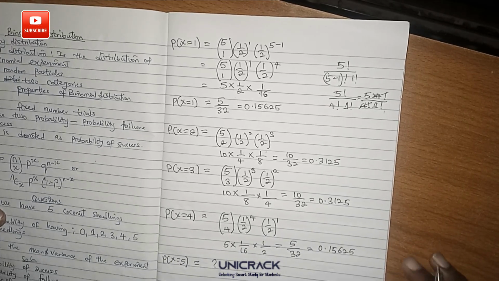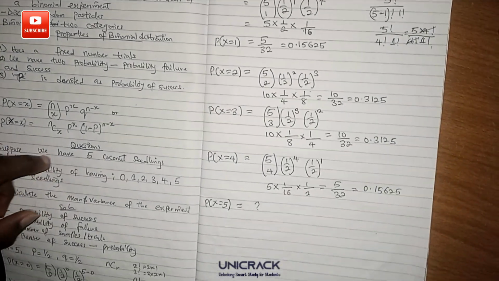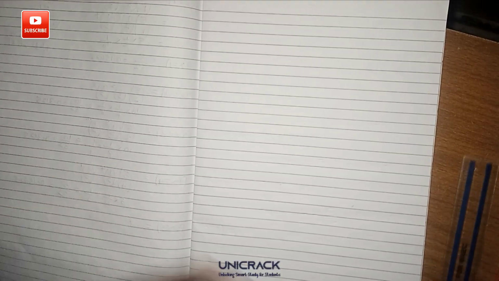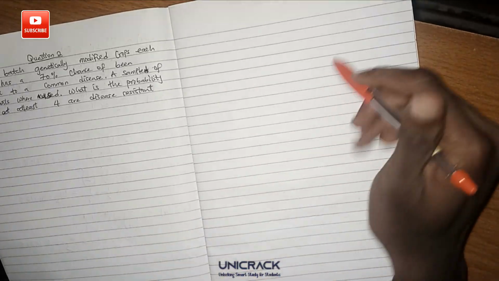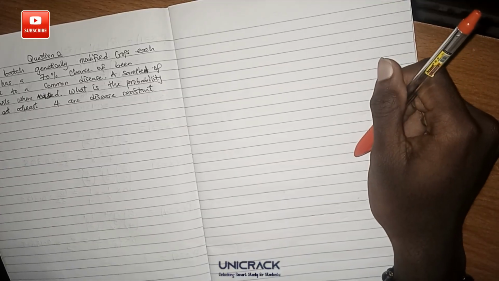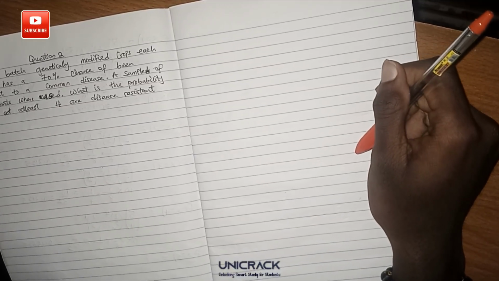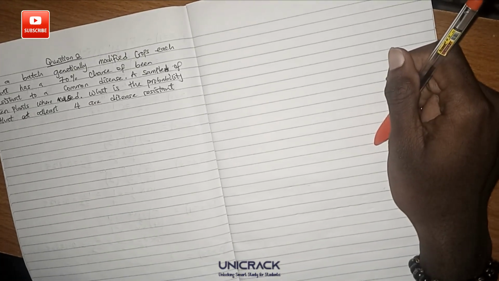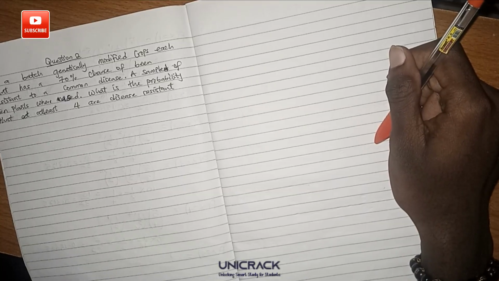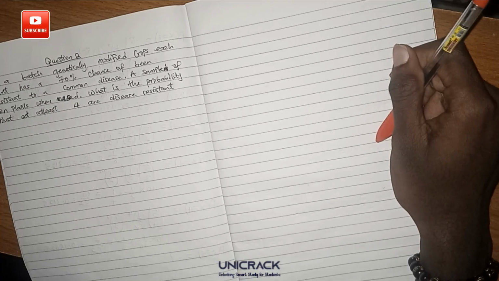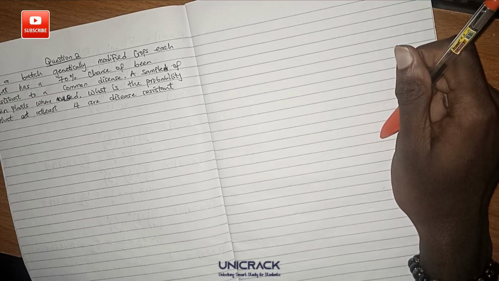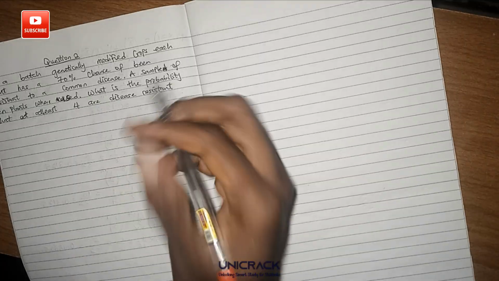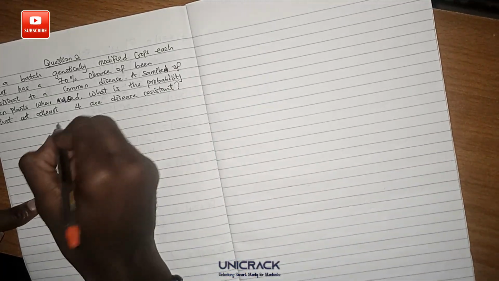So let's look at another question. So we have another question. Now in this question, we have that in a batch of genetically modified crops, each plant has a 70% chance of being resistant to a common disease. A sample of 10 plants were used. What is the probability that at least 4 are disease resistant? So let's use a pen.